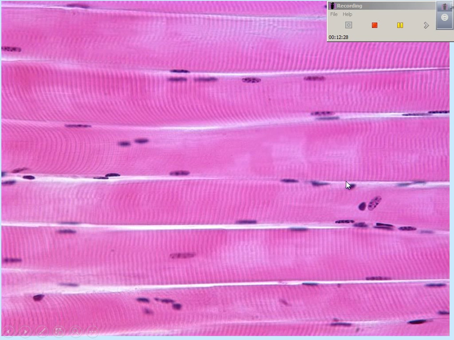So this isn't an artist rendition, this is actually a picture of muscle fibers, and so it's really easy to see all those striations throughout and the different bundles of cells that are right here separated together. So you'll be able to see that when we go through the muscle chapter and we dissect our cats. We'll be doing a lot of work with muscles.